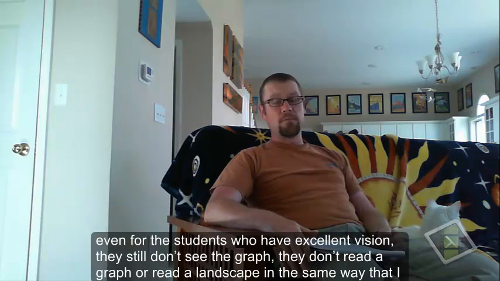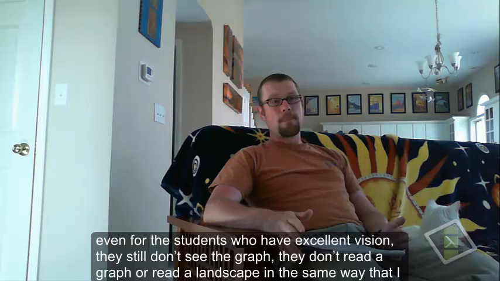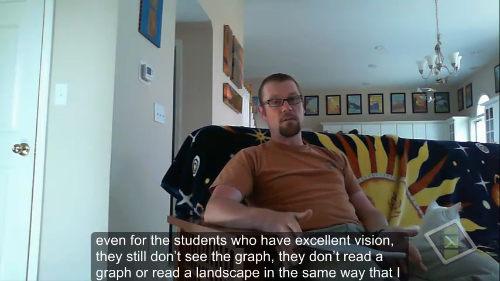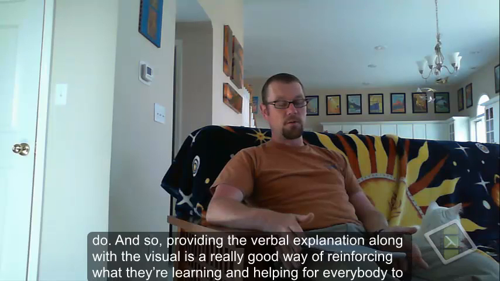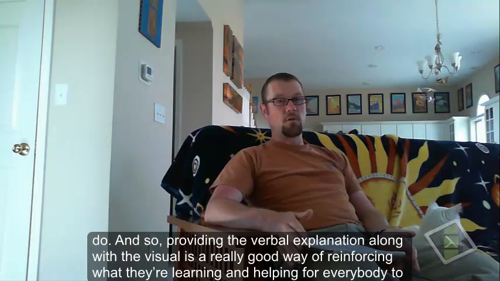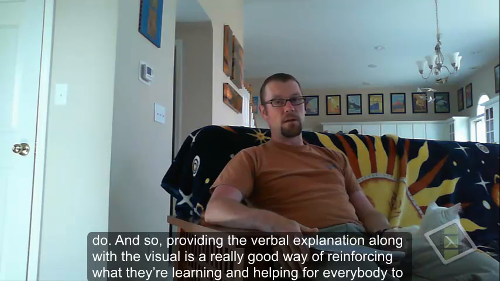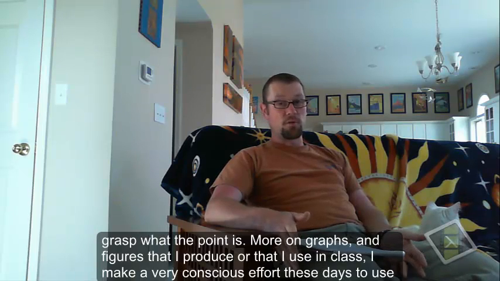But also, even for the students who have excellent vision, they still don't see the graph. They don't read a graph or read a landscape in the same way that I do. And so providing the verbal explanation along with the visual is a really good way of reinforcing what they're learning and helping everybody to grasp what the point is.